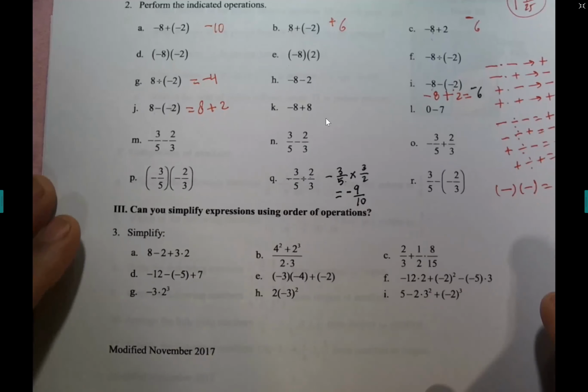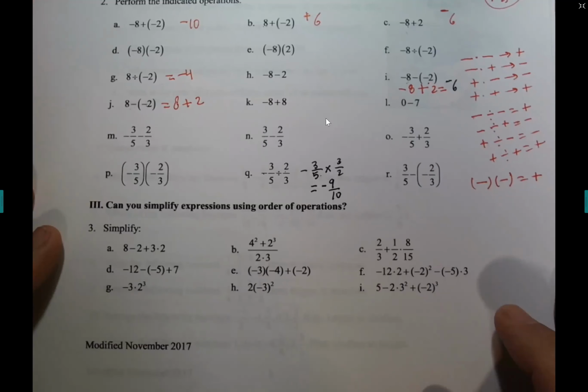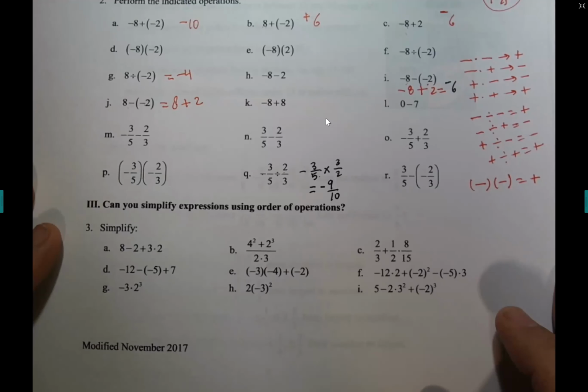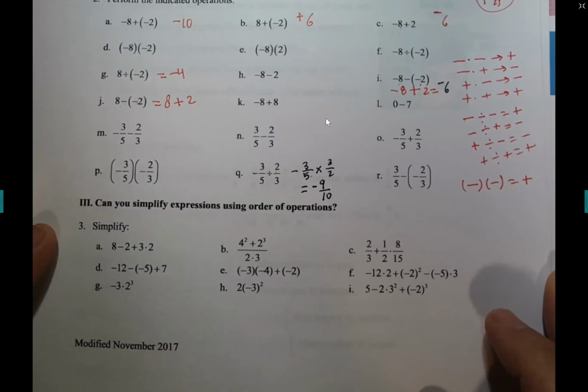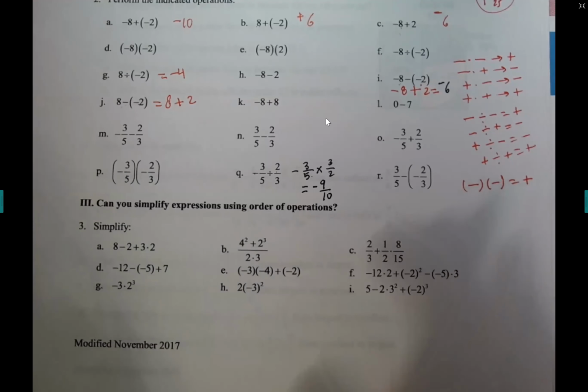All right, so, yeah, please, sir, can you move the paper a little bit to the left? Yes. Is that good? There we go. Thank you.